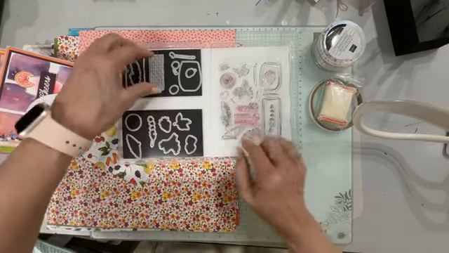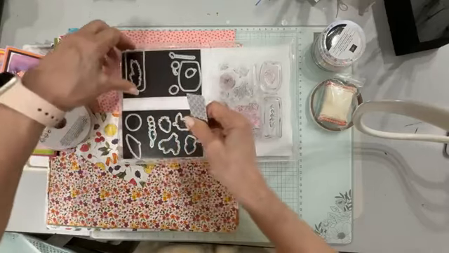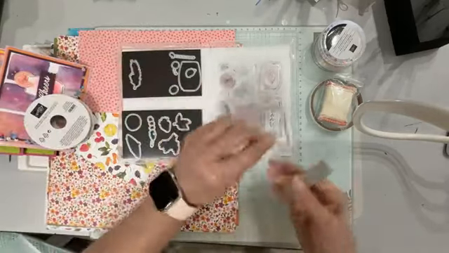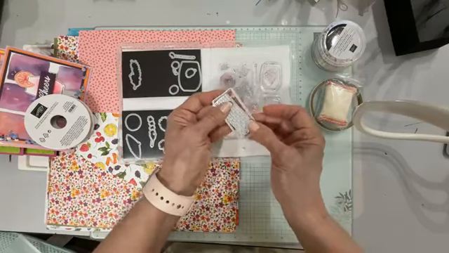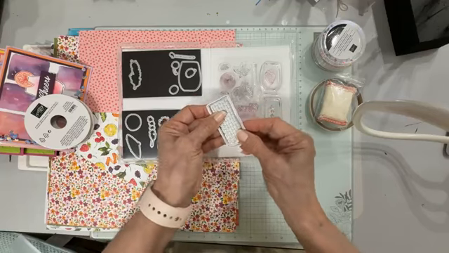And then, when it comes to the dies, this will cut out your glass, your tall glass. But you can also, now this is one of those, it just imprints it. It doesn't cut it out.